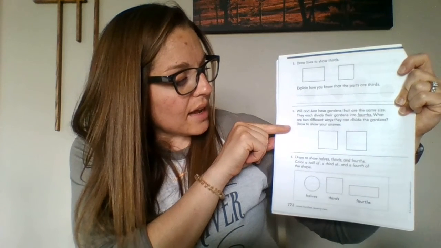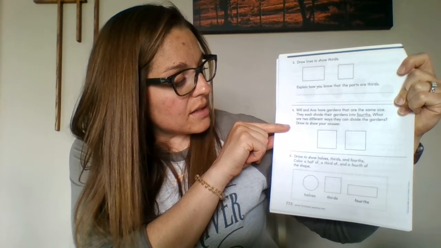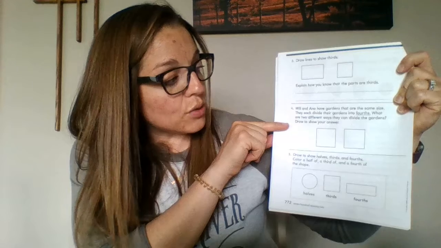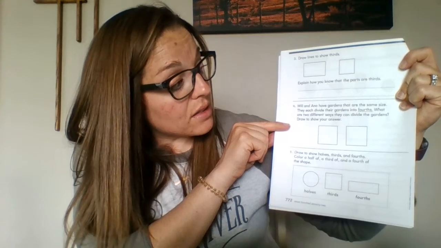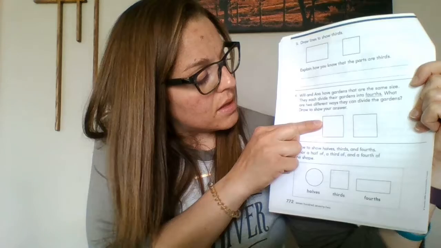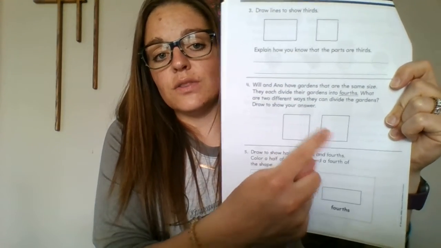All right, number 4. Will and Anna have gardens that are the same size. They each divided their gardens into fourths. What are two different ways they can divide the garden? Divide the gardens. Draw to show your answers. So this is Will's garden and this is Anna's garden. They each are divided into fourths, so show me two different ways you could show fourths.